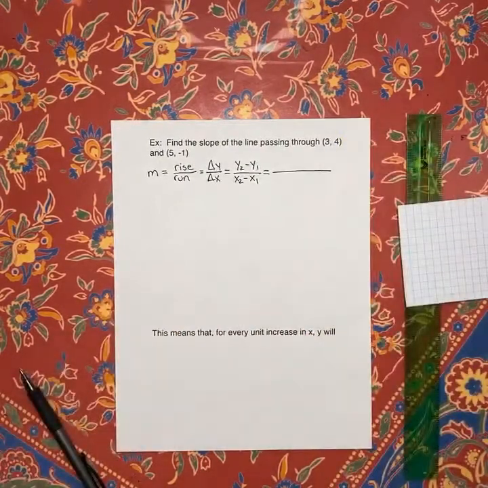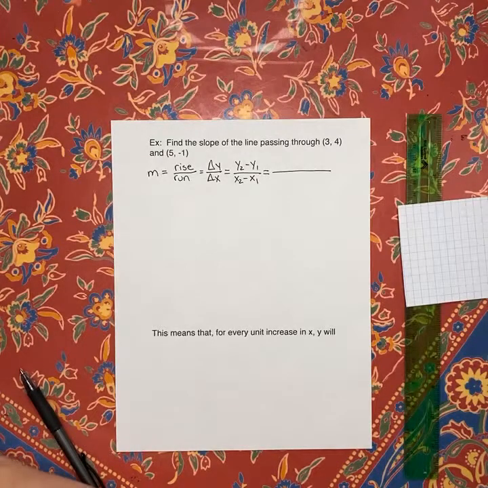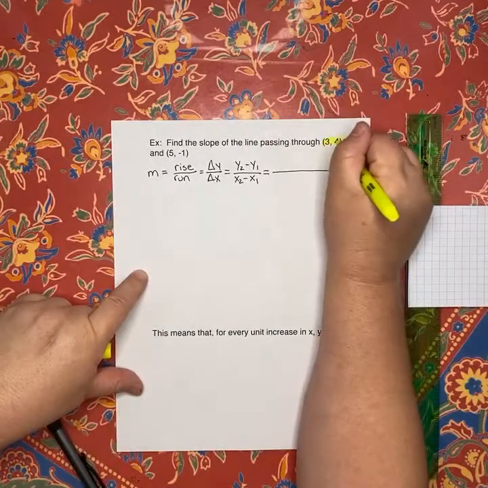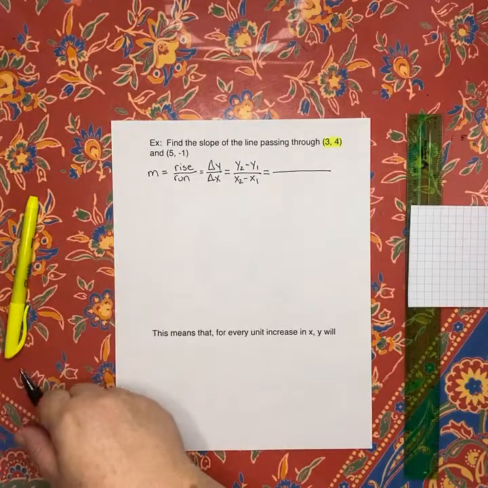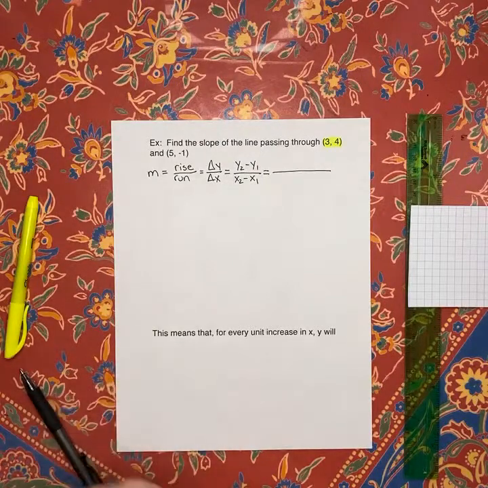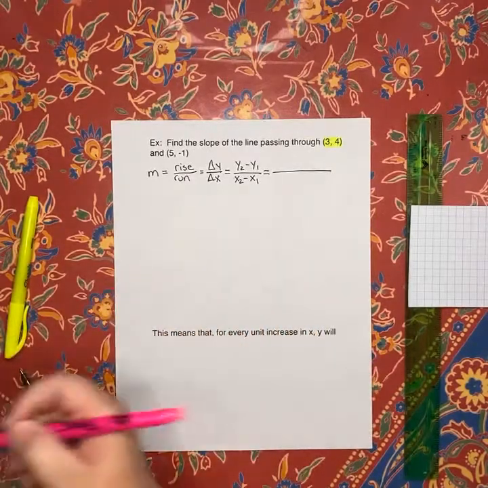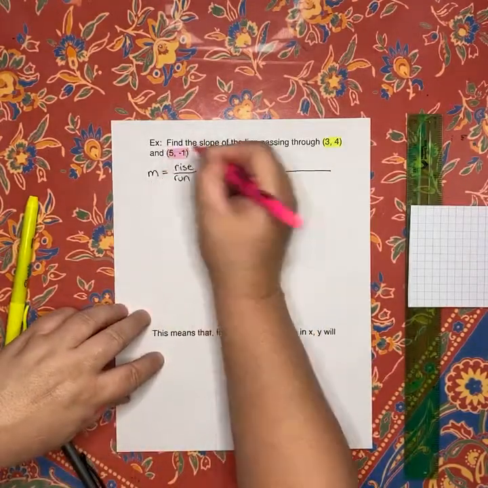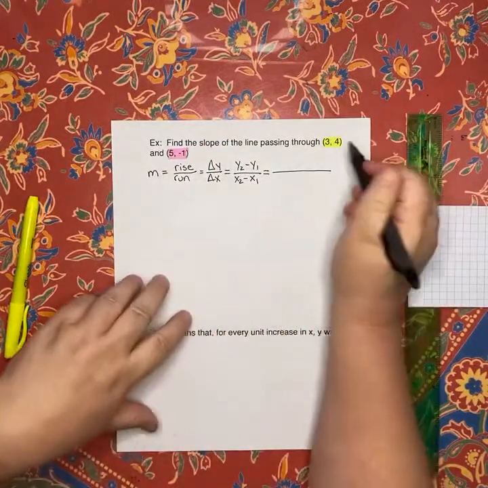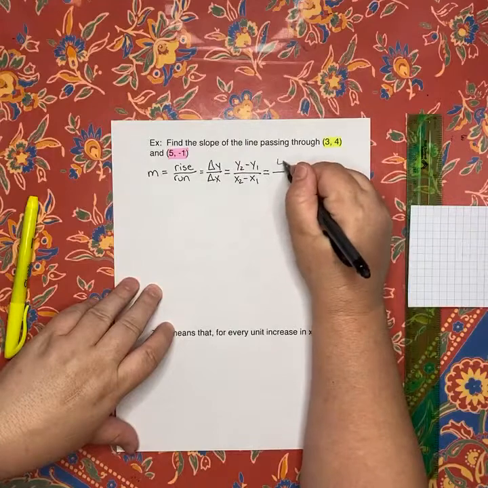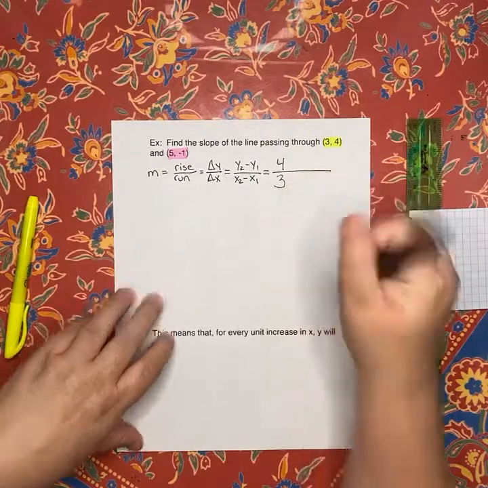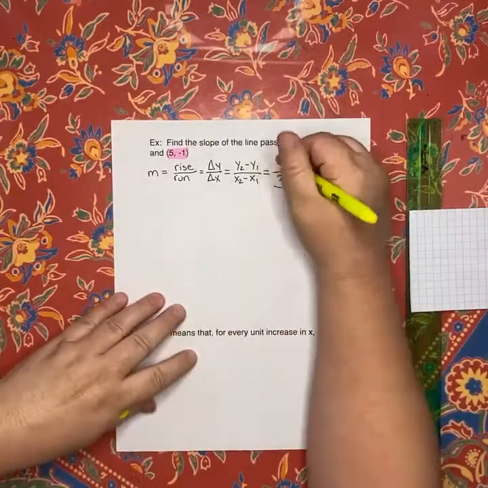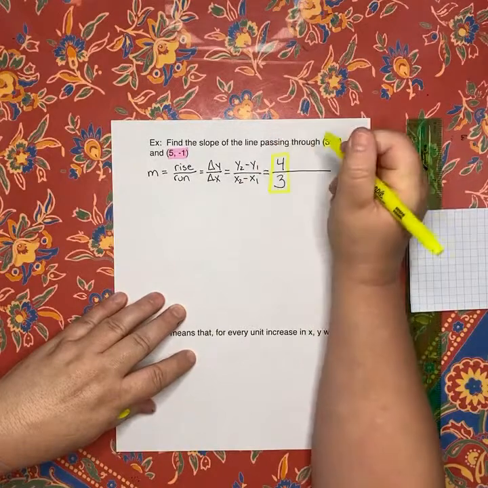Okay, I'm going to try not to go to Smeary Town. So I'll use yellow for one of them, and pink for the other. I've got to pick one to start with. I'm going to start with this one. I start with the y value. Now I put the y value up top, and I put the x value on the bottom. And these are my two yellow numbers.